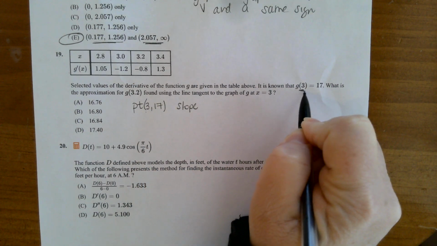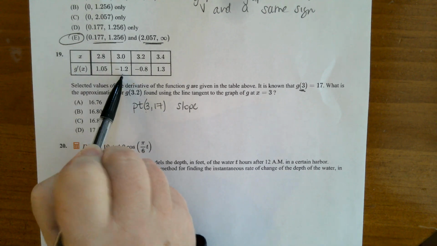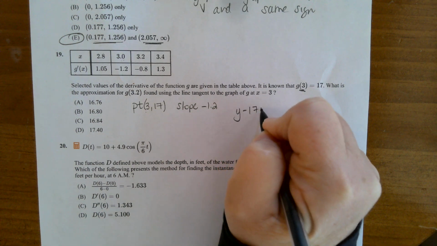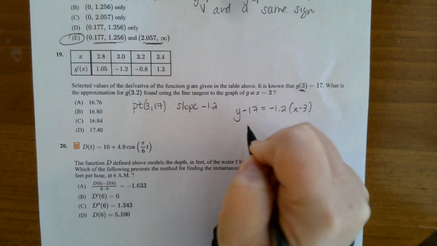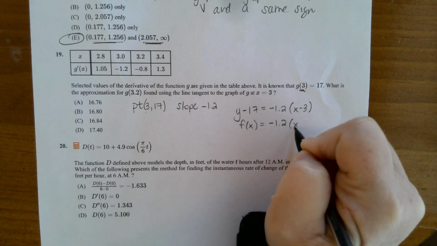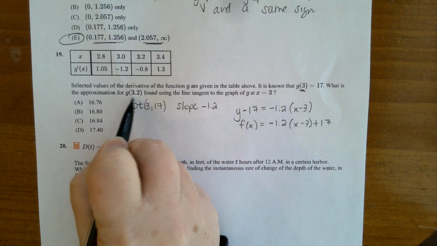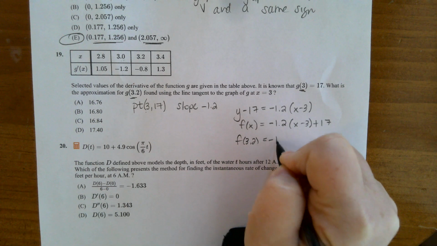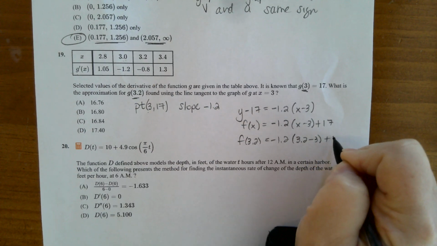Well, the slope, when x equals 3, is given right here. G prime of 3 is equal to negative 1.2. So you have y minus 17 equals your slope times x minus 3. Change this into local linearity format, and then you want to plug in the 3.2. So f of 3.2 equals negative 1.2 times 3.2 minus 3, plus 17.